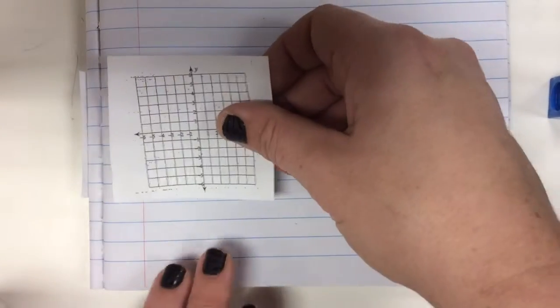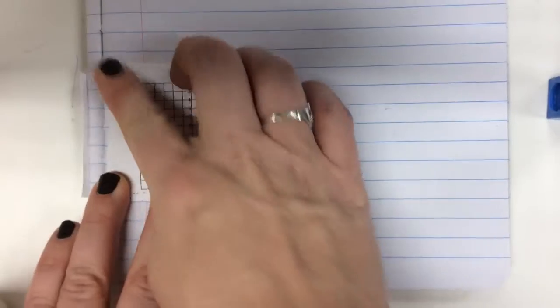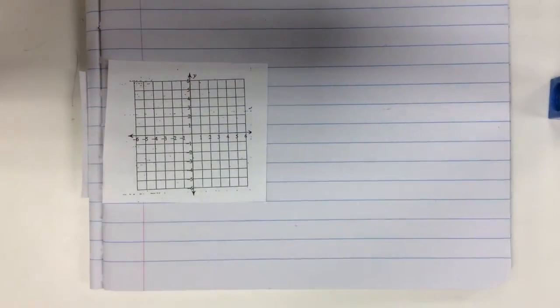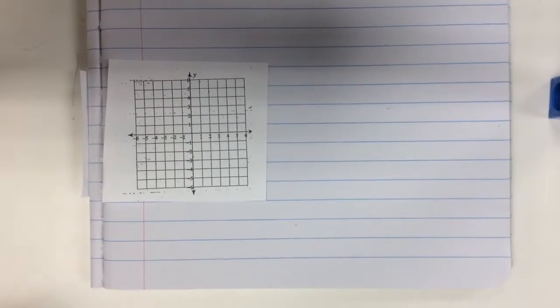Make sure you glue your graphs facing the right way. I know it sounds ridiculous, but students have been known to put their graphs so that the X and Y axis are wrong.